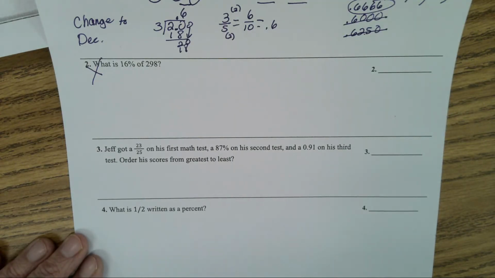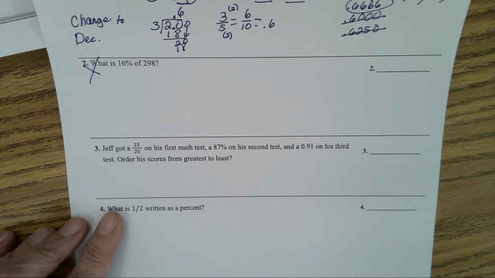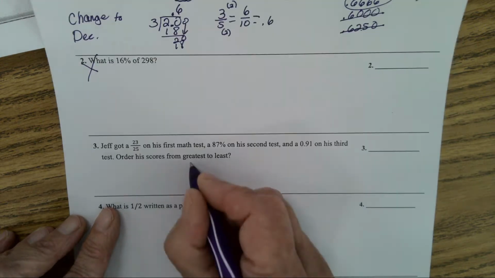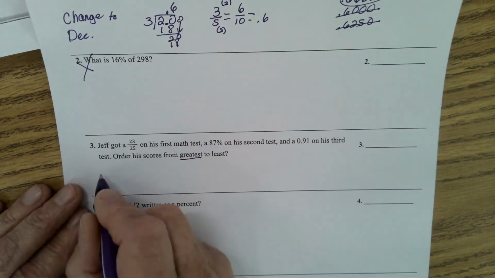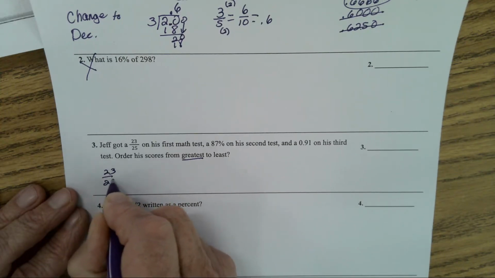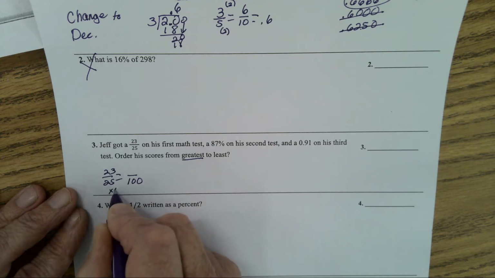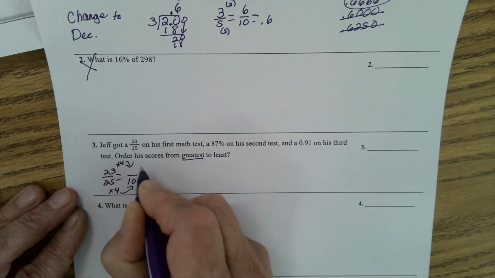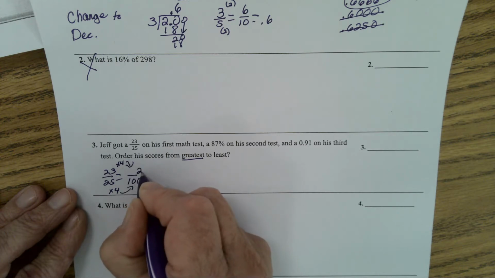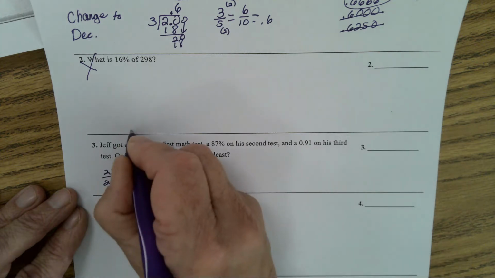Watch the board, please. In this problem, we are doing a similar thing. Order his scores from greatest to least. This time we want the largest number first. So, 23 over 25, I'm going to get that over 100. 25 times 4 is 100. 23 times 4 is 92. So that's 0.92.